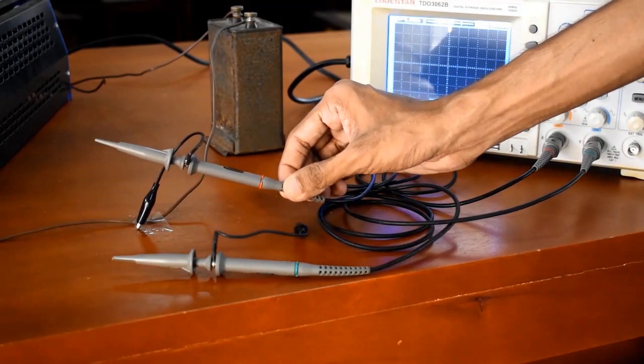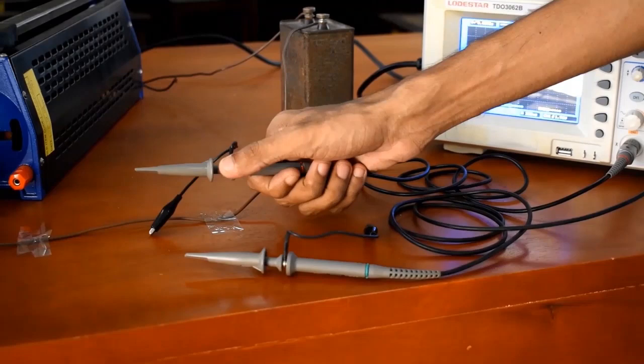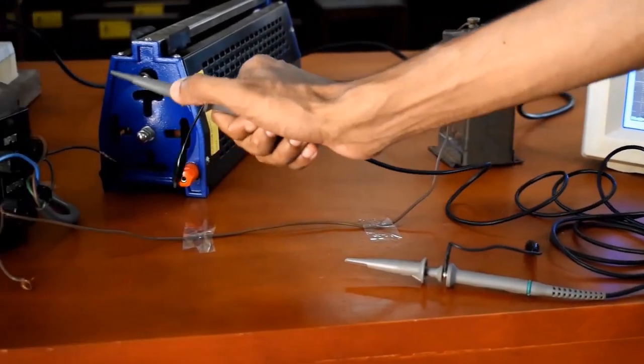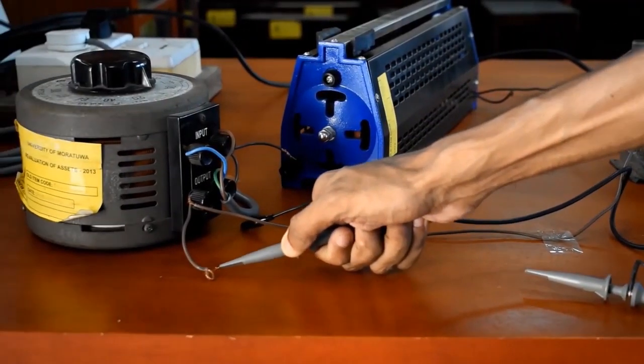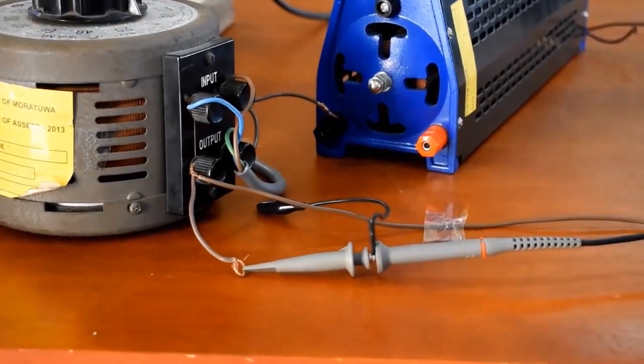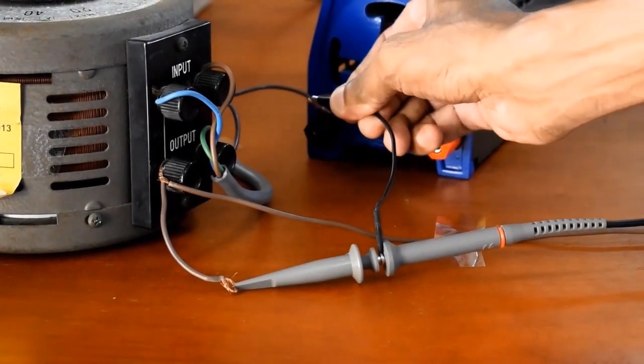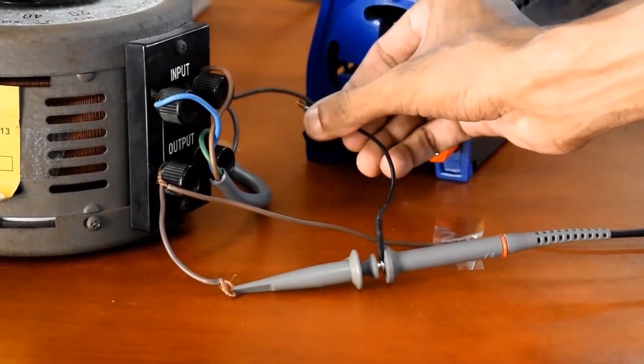First, state the channel 1 probe. It is connected to one end of the variac output. The round clip is connected to the other end of the variac output. This will be our common point.